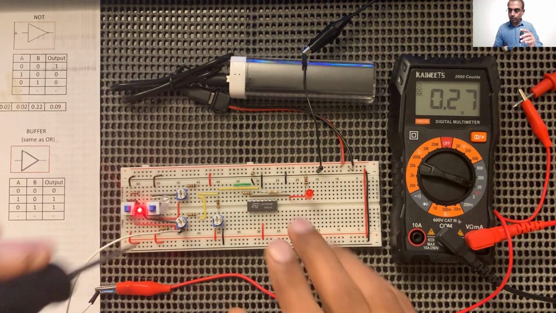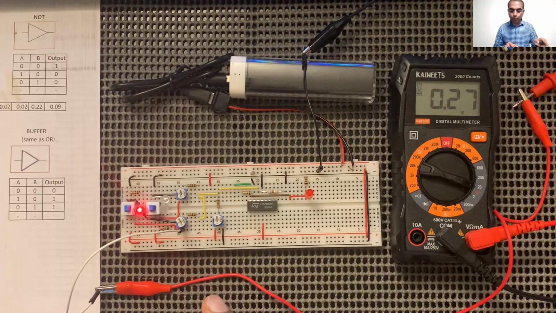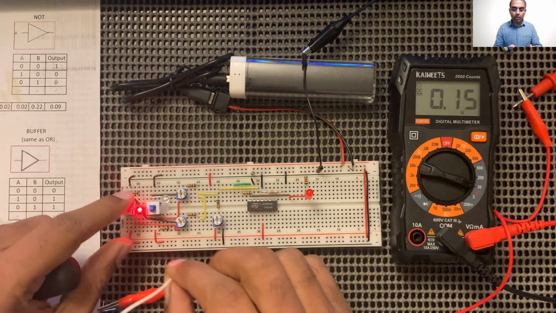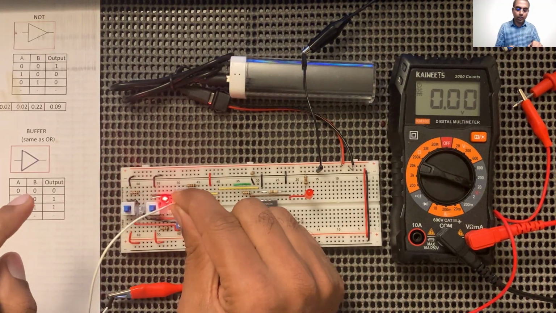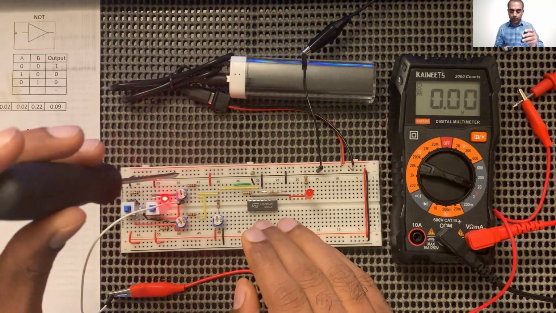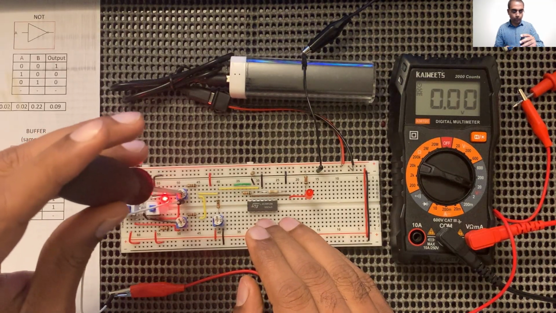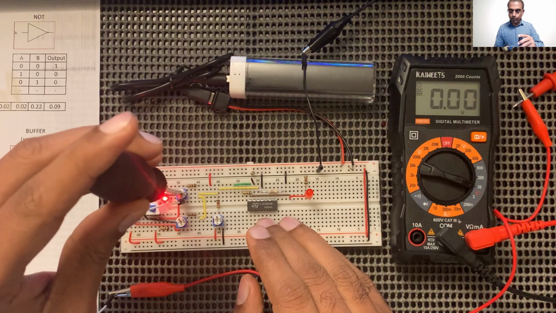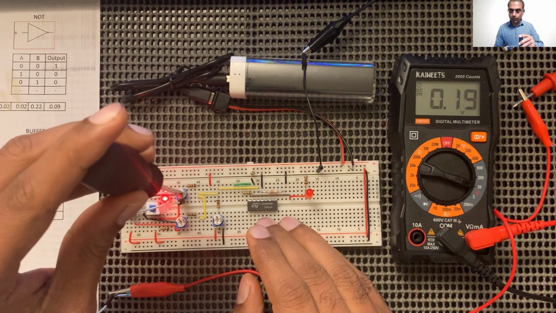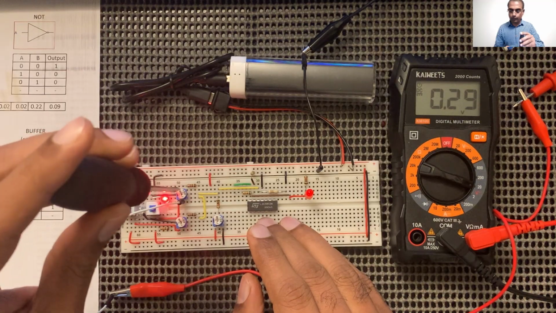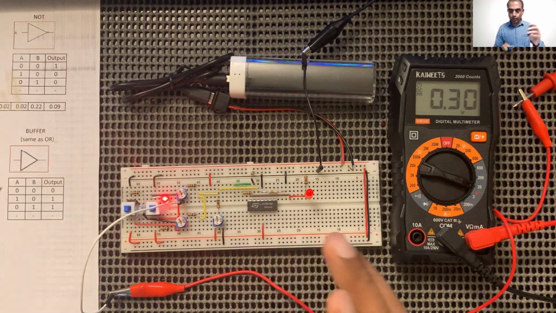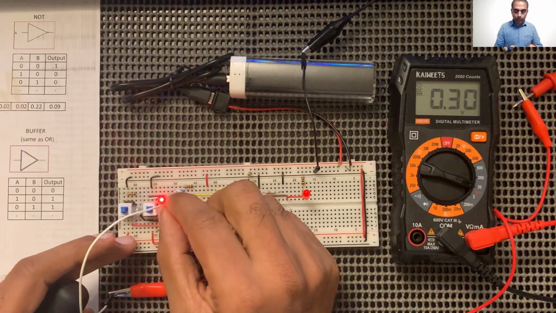0.28. Okay, that's 0.27. However, we need 0.28, but I think it is still good enough. It should work. Let me go over to the second potentiometer and tune that to 0.28 as well. 0.28. Okay. I think it should work, but let me give it a try.